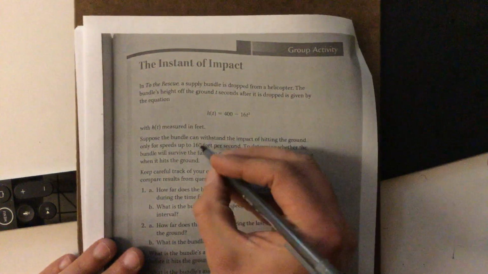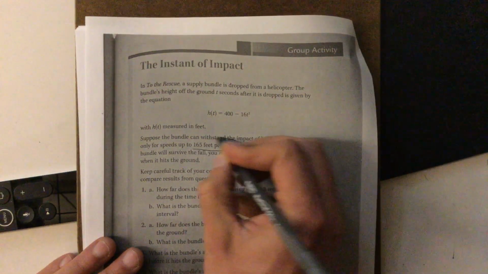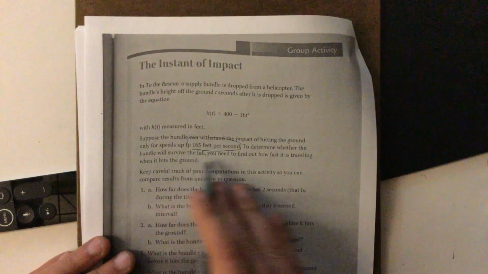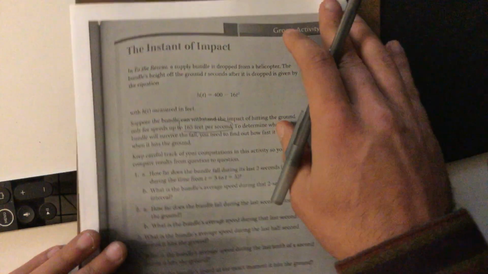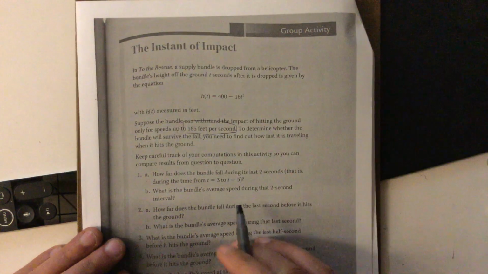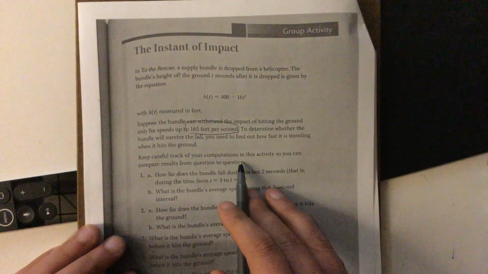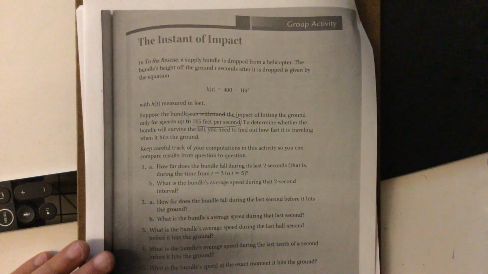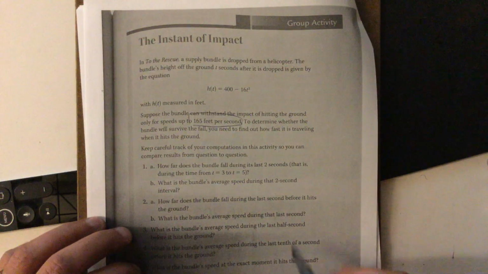That's going to be important. Determine whether the bundle will survive the fall. You need to find out how fast it is traveling when it hits the ground. Keep careful track of your computations in this activity. You can compare results from question to question.